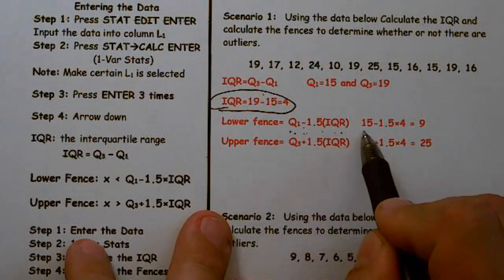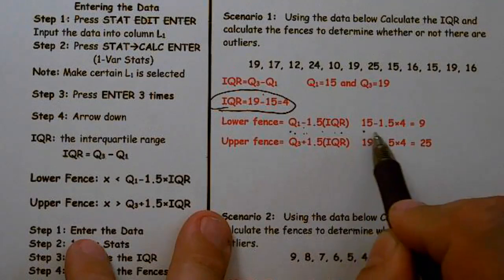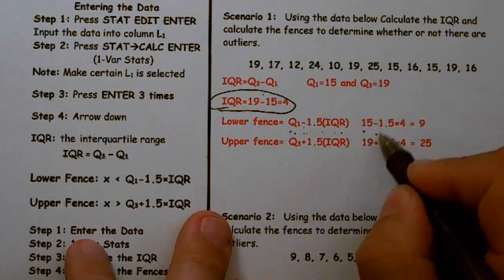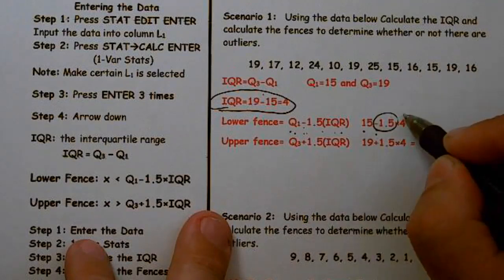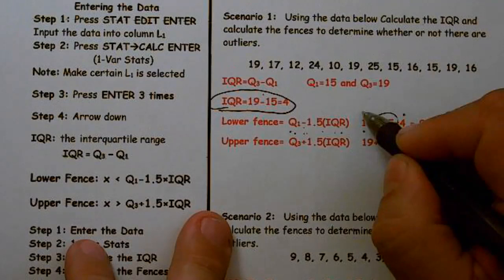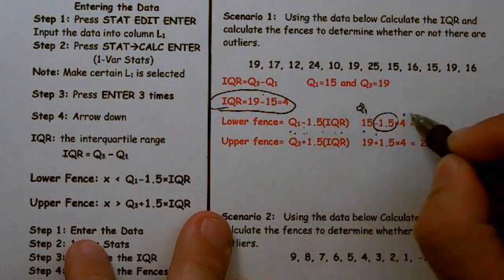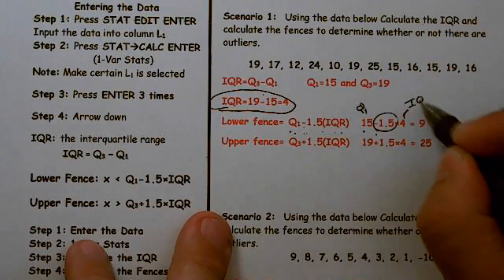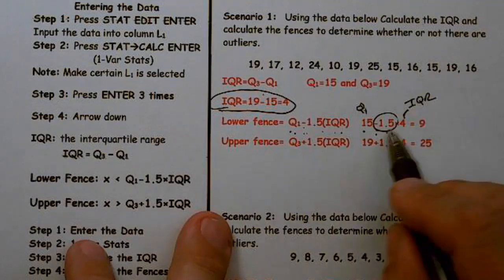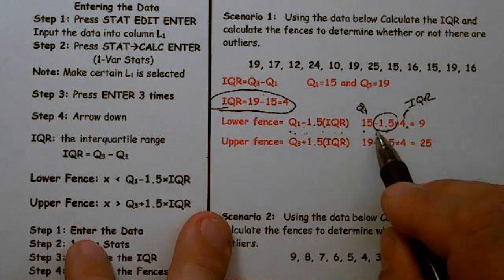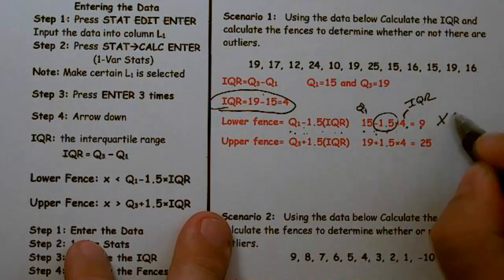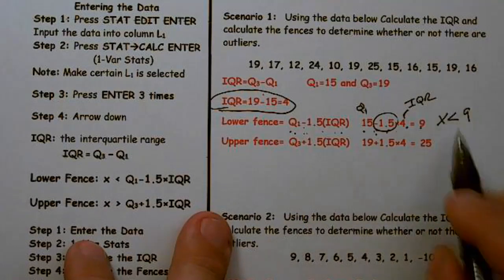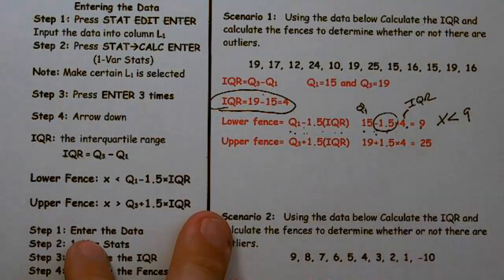We said Q1 was 15, minus 1.5, and this will always be 1.5, times my IQR value that we got right here. 1.5 times 4 is 6. 15 minus 6 is 9. So if we have any values less than 9, it's an outlier.